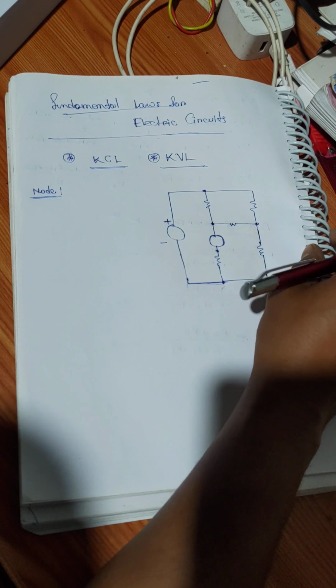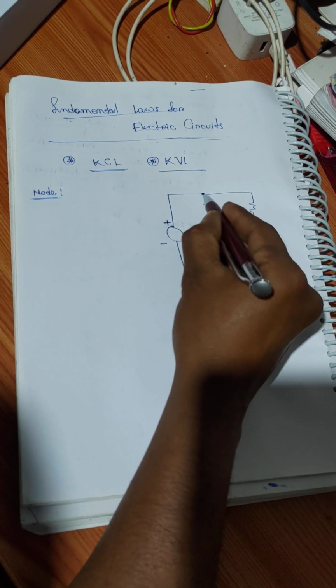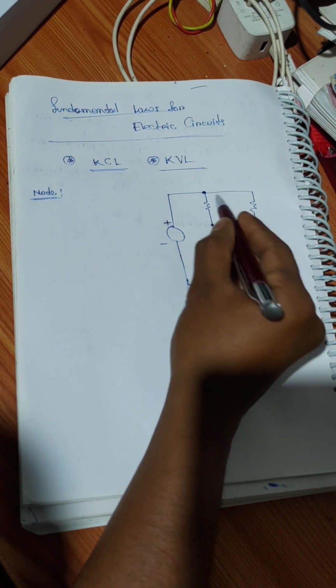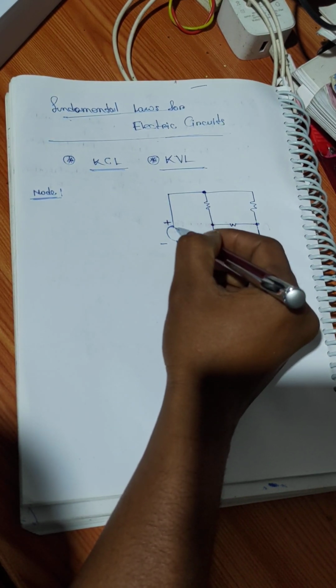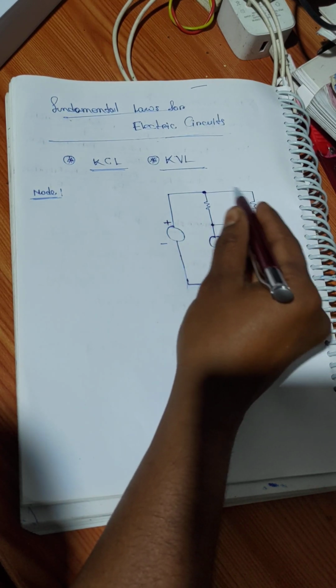A node is a junction where two or more element points meet. Suppose this is a junction point where one connector is coming from here, another coming from here, another coming from here.